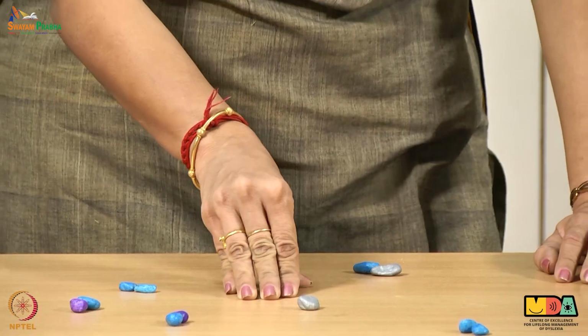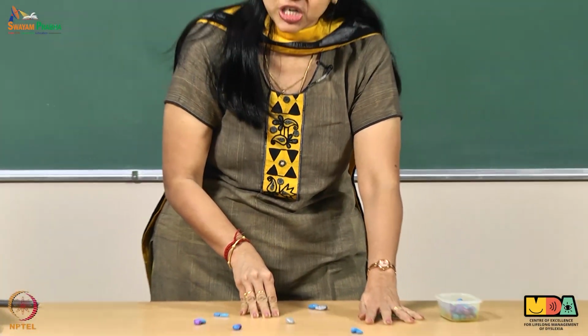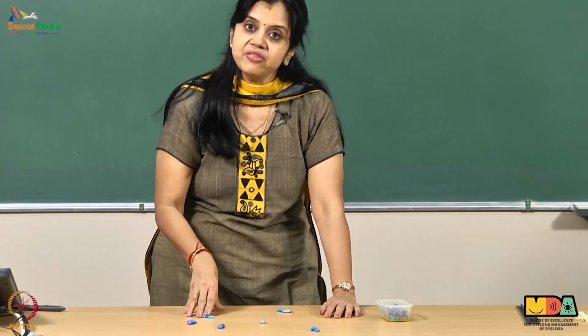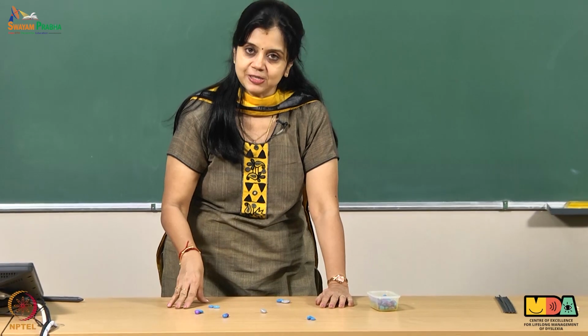So, children learn what is meant by quotient and they also understand the meaning of the word remainder and they will be able to work out sums based on this.